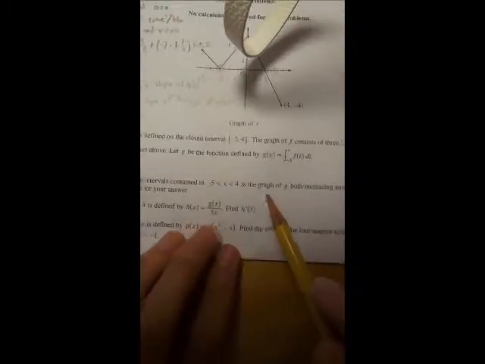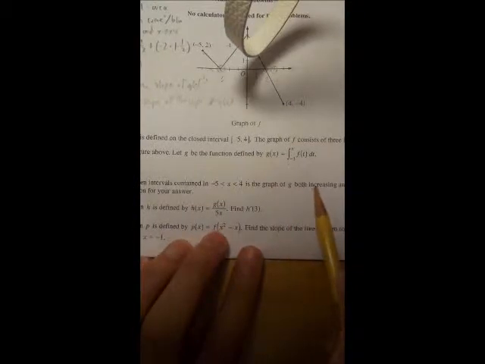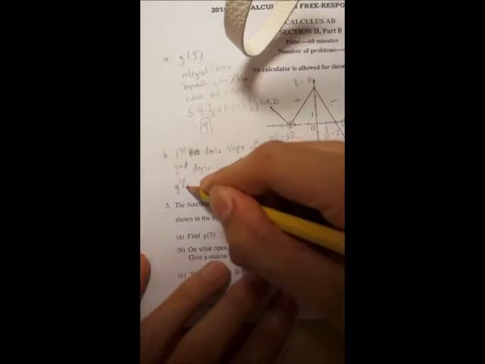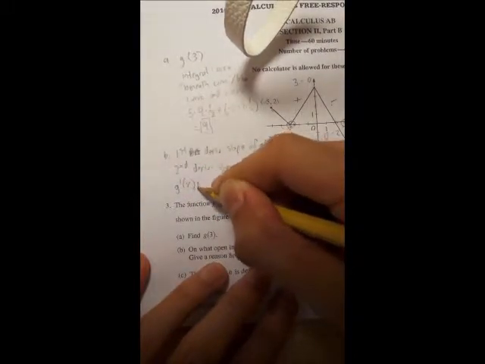So, let's look at our first condition. The graph of g must be increasing, right? So that means that g prime of x must be positive.